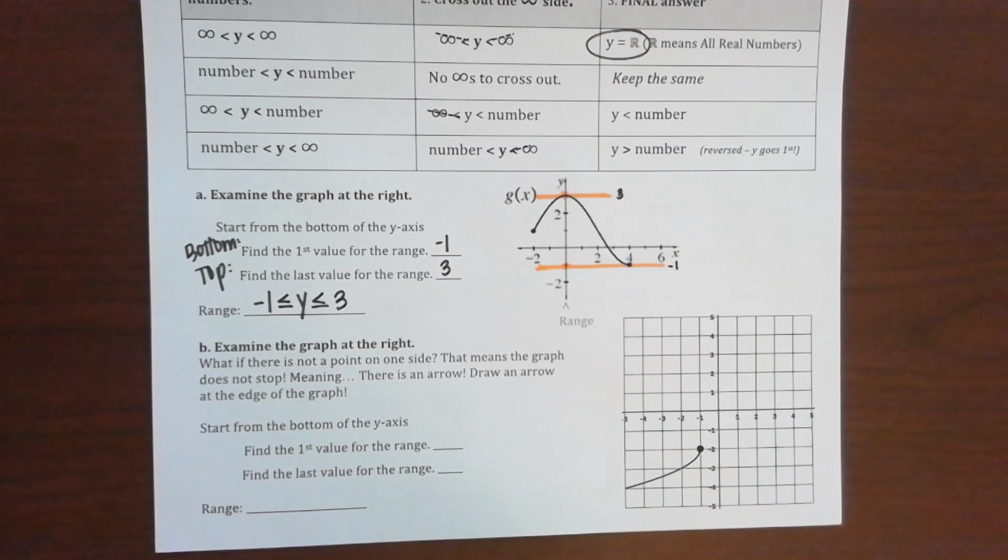Is this any different than what we did yesterday? No. Except instead of going left and right, we're going where? Up and down, bottom to top, top to bottom. We're looking up and down. Any questions? Any at all?